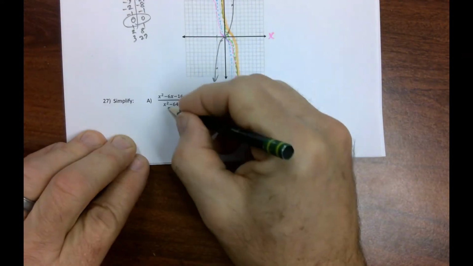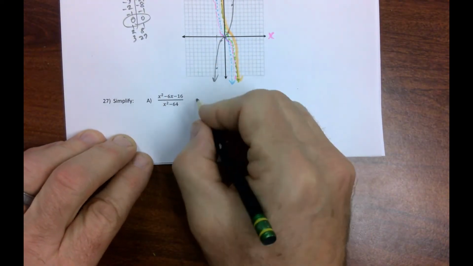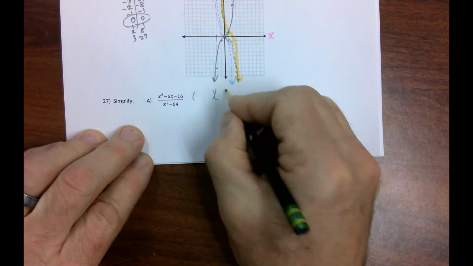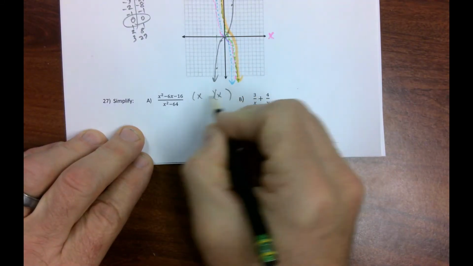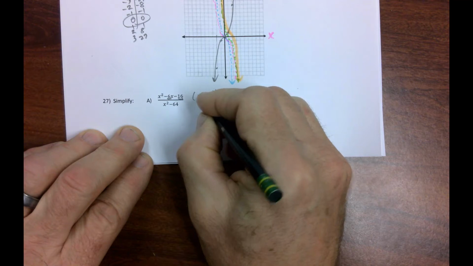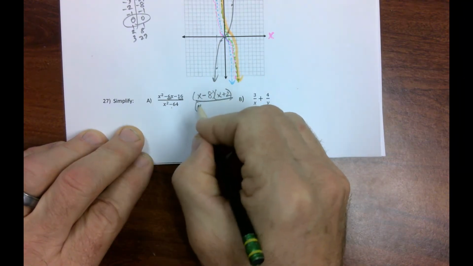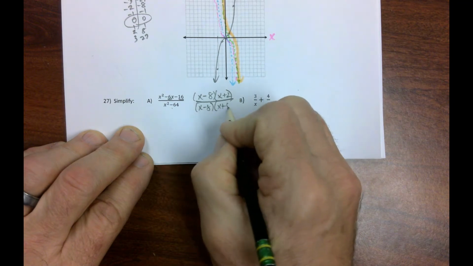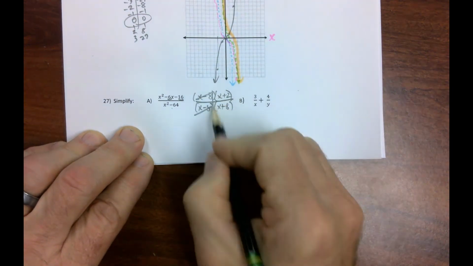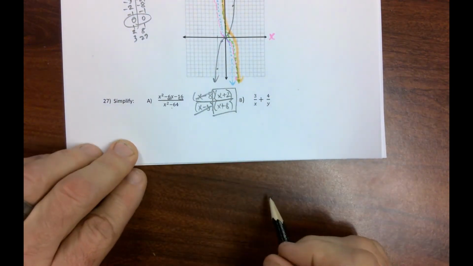Do not cancel these x squareds out. Factor, factor, factor, factor. So we're going to find 2 factors of -16 that add up to -6: -8 and 2. Difference of 2 squares, x minus 8, x plus 8, gone, gone. That would be my final answer.